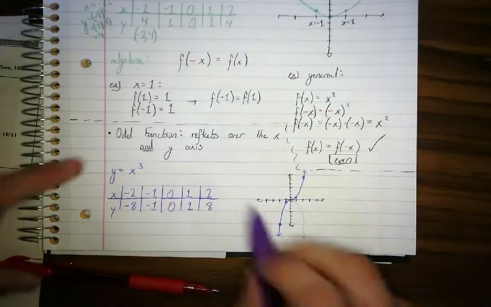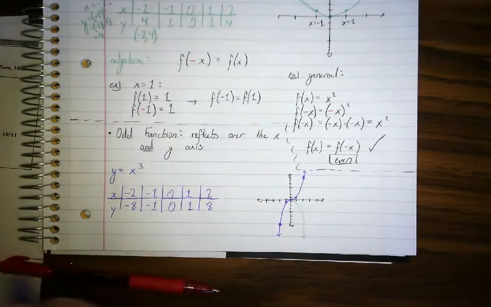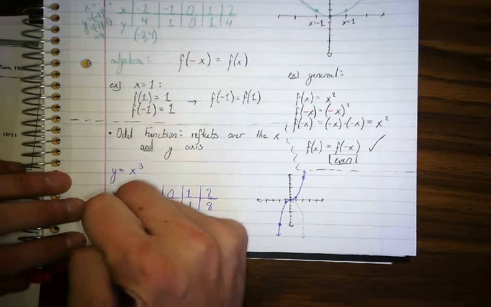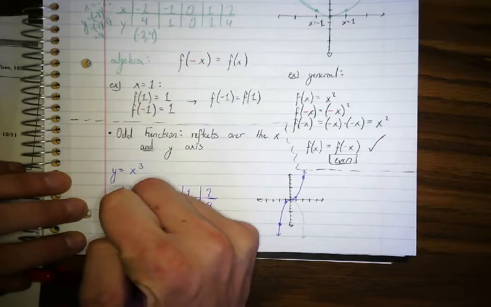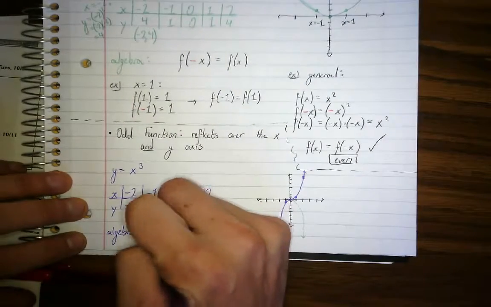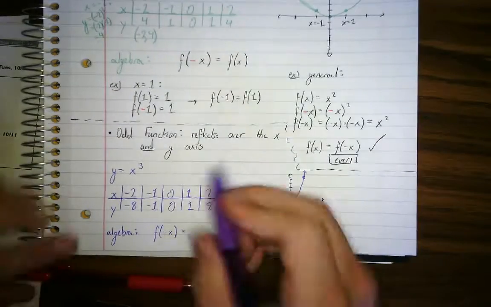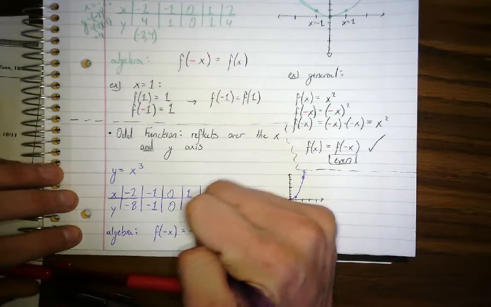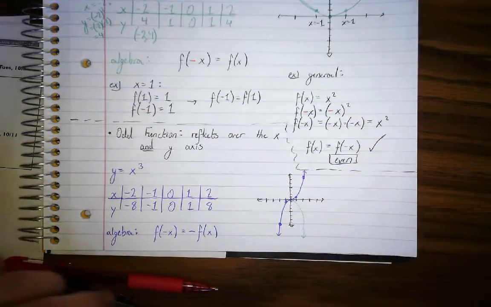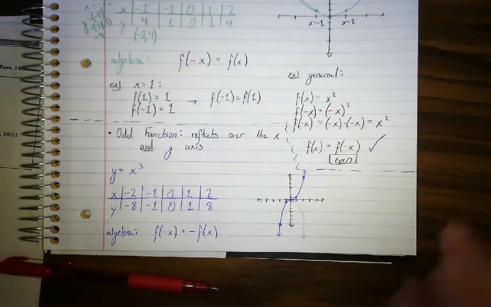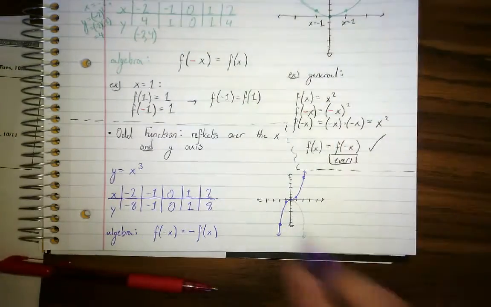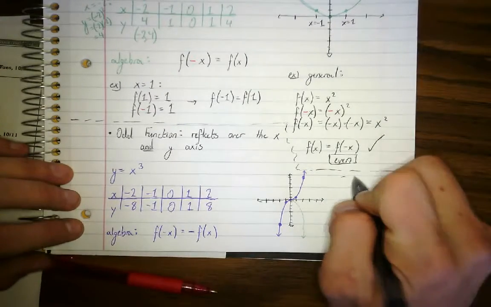Or in most general, and I'm going to write this on the other page too, for the algebra side, if we put in a negative x into our function, that's going to be the same exact idea as looking at the negative of that value x. And over here, I'm going to squeeze it in, and then we can do the most general on the back page.